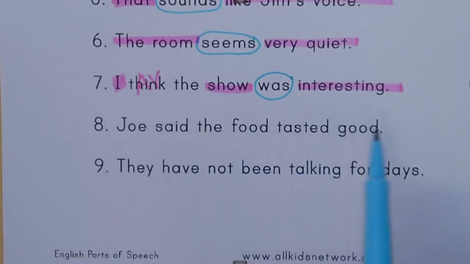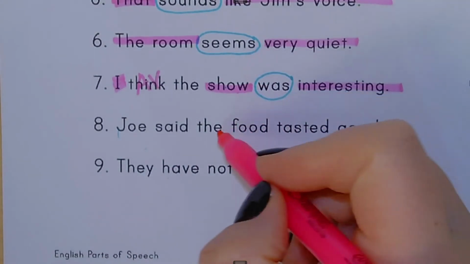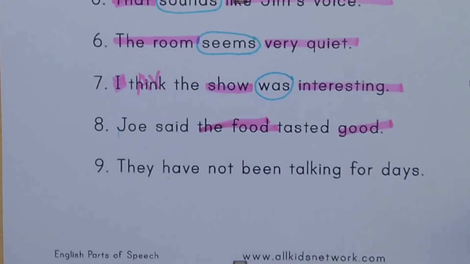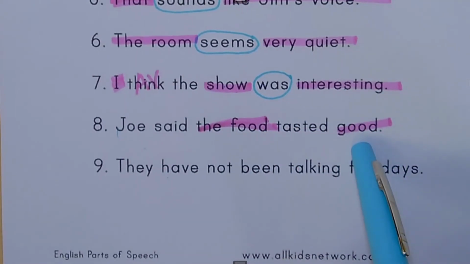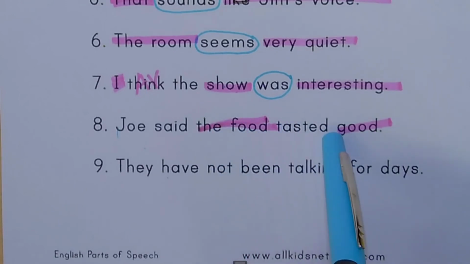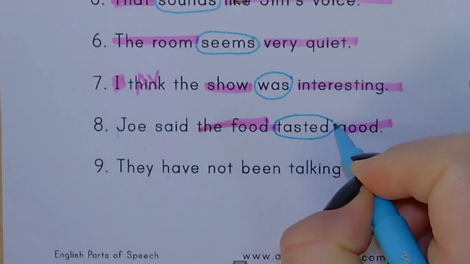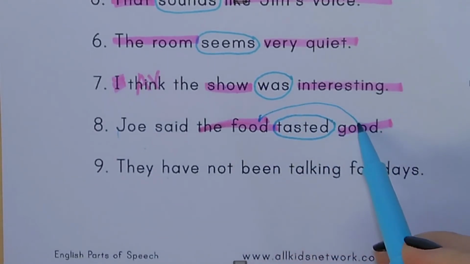Joe said the food tasted good. Again, Joe said that's something Joe did. So this is not a linking verb. But what subject is Joe talking about? The food. What about the food? He said it was good. The food equals good. The food tasted good. Tasted is not an action. Tasted is a linking verb, linking this subject to its state of being, which is good.